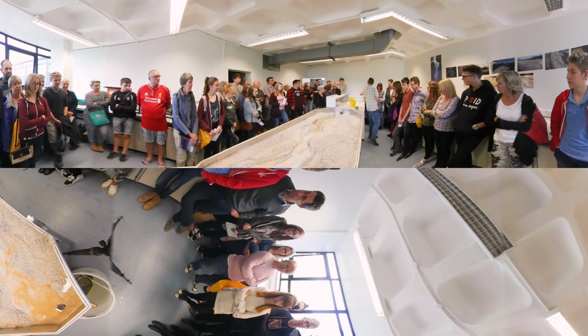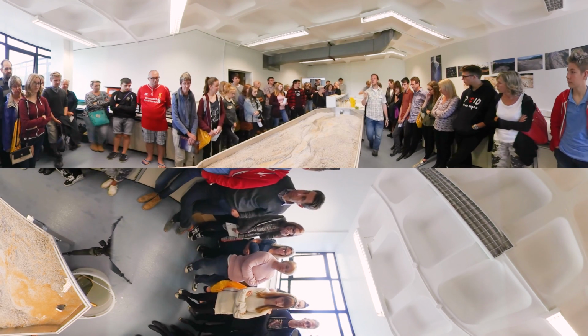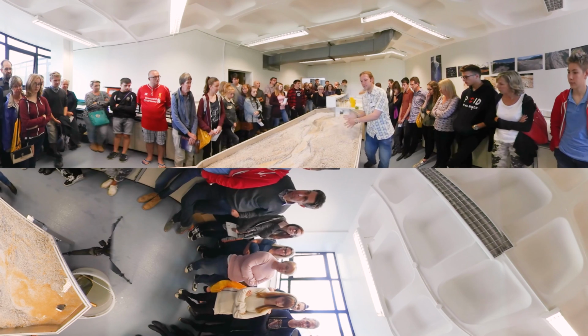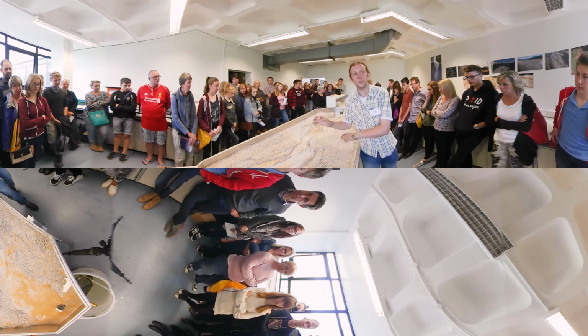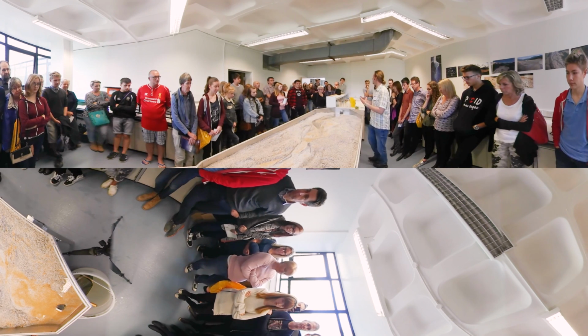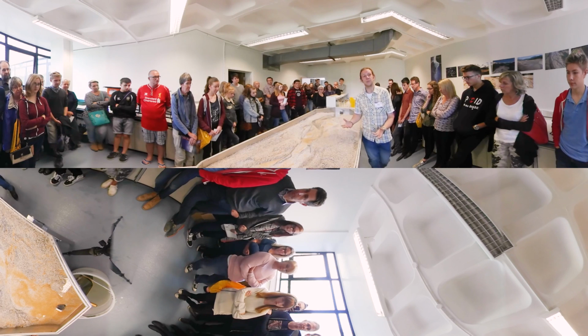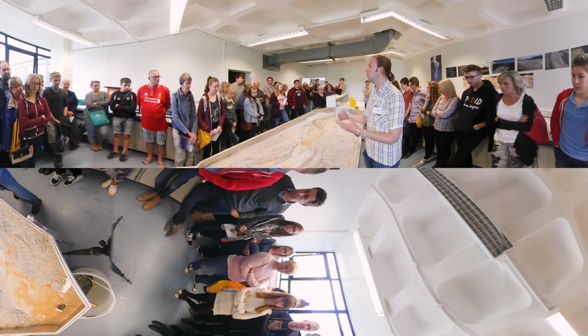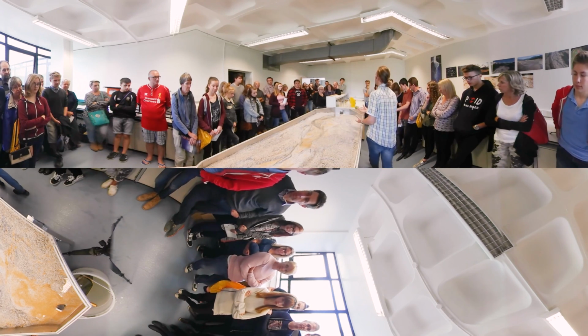So we have the yellow, which is the largest grain size, the white, which is the intermediate, and then the black, which is kind of the smallest grain size. What that does is recreate a natural riverbed quite well, because as we know, in fluvial systems there are different size sediments. Not all clasts are the same size.